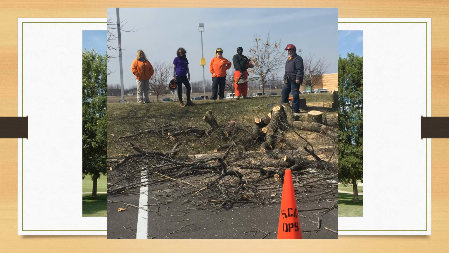This is a photo of my crew and myself working on taking some ash trees down on our college campus. Part of the problem with the ash tree and the emerald ash borer is that we tend to plant a monoculture of trees. So on our college campus, we have roughly 110 ash trees out of the roughly 1,700 trees that we have.